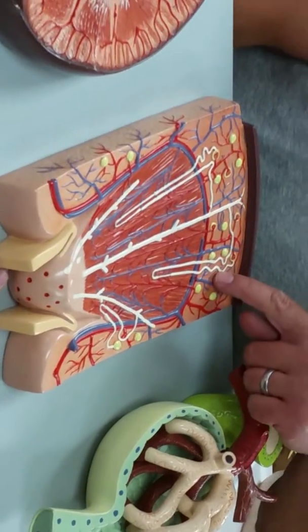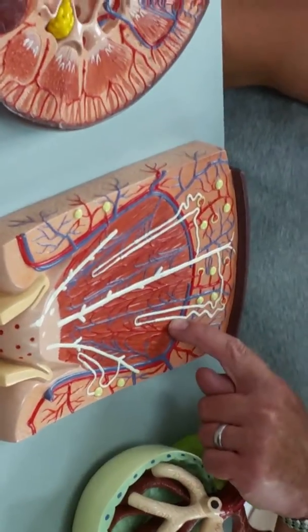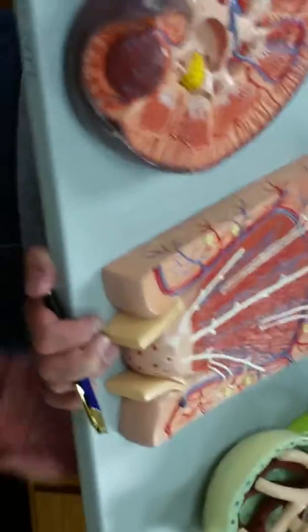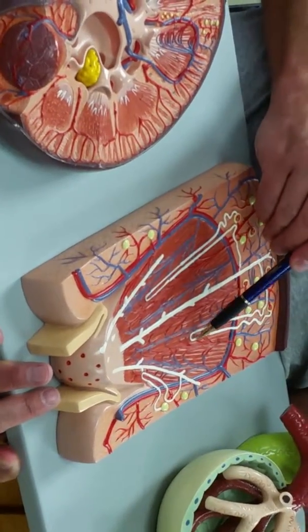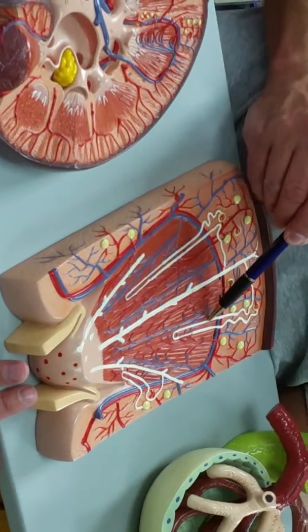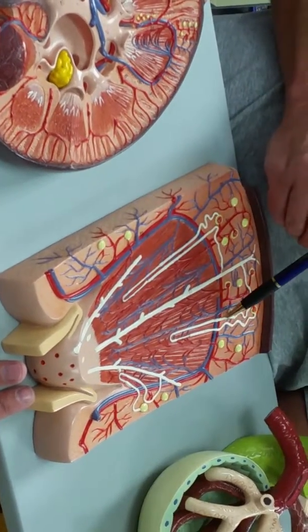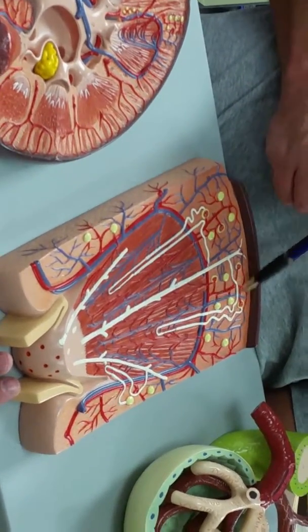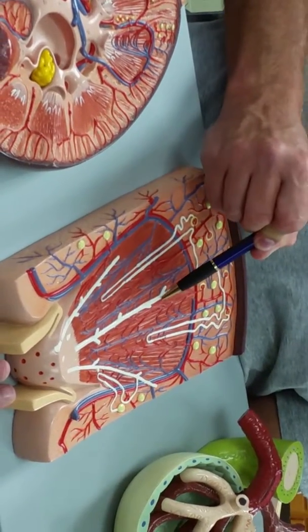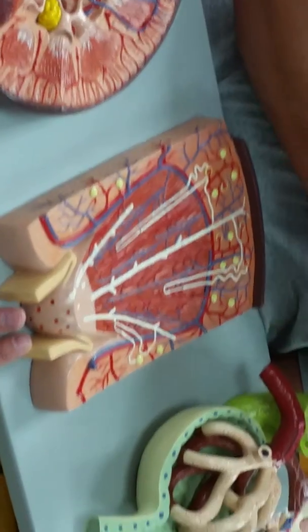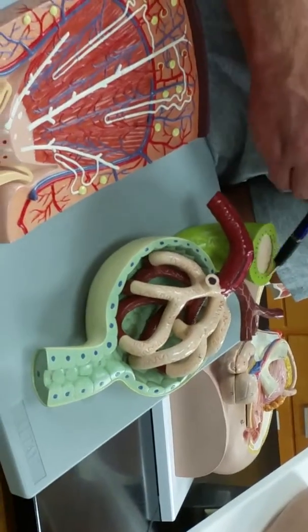So after the proximal convoluted tubule, you have your descending loop of Henle, then your ascending loop of Henle, which will lead to your distal convoluted tubule. Distal convoluted tubule then drains into your collecting duct. So on this model, here's your distal convoluted tubule.